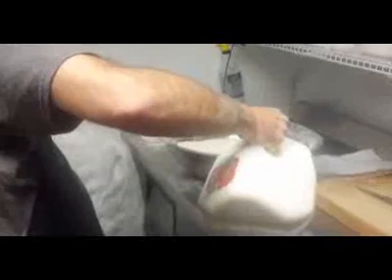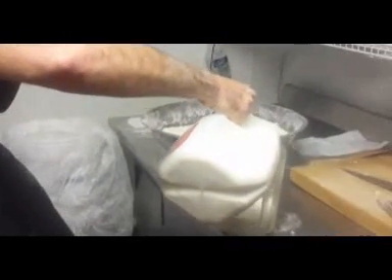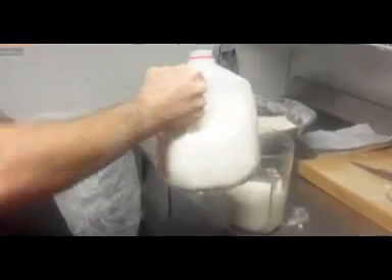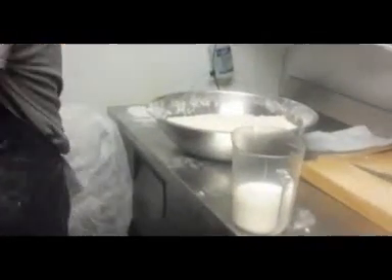Okay, liquid ingredients for a single batch. We want 3 cups of cold milk. And that's exactly 3 cups? Right there, yes. You have to kind of tilt your head a little bit because the lighting in here is bad.